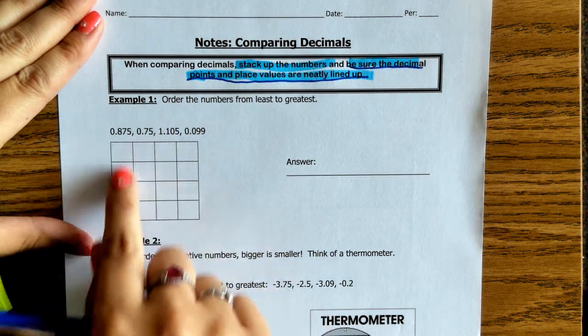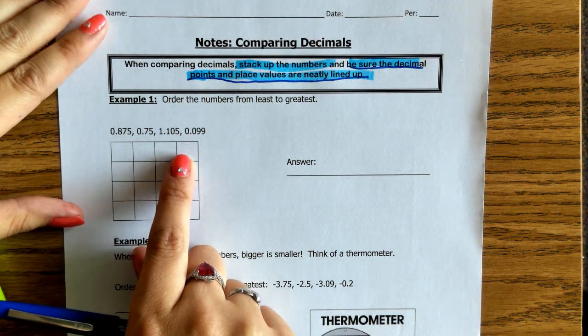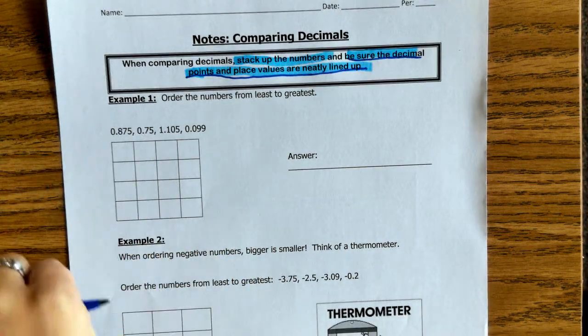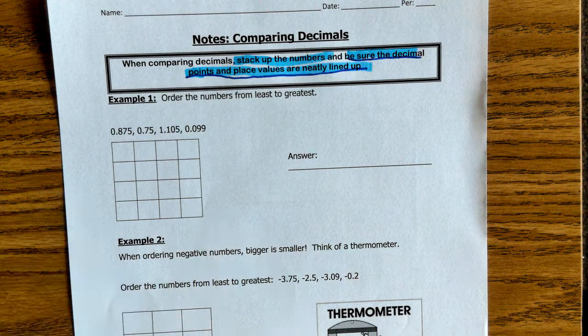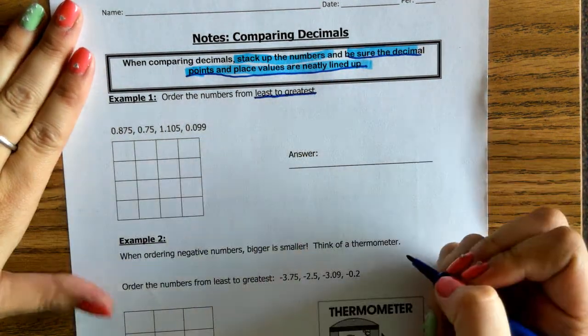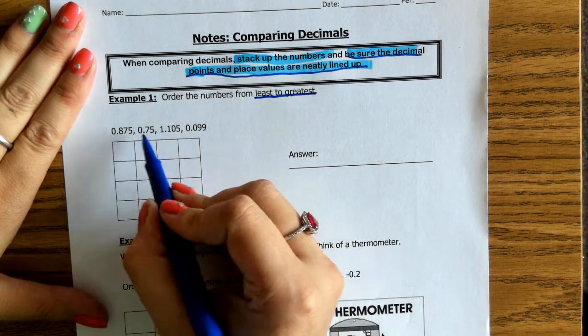Okay? These boxes that we put here are going to help you. So if you ever want to use graph paper for this activity, you're welcome to, because it's very helpful. So let's start off these notes. We're going to order these numbers from least to greatest. So first thing I'm going to do is put them in the box. And I'm putting one number in each box.